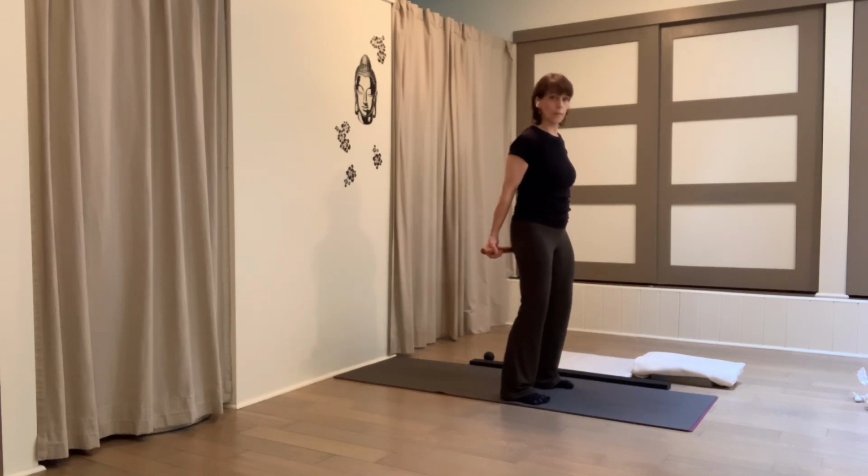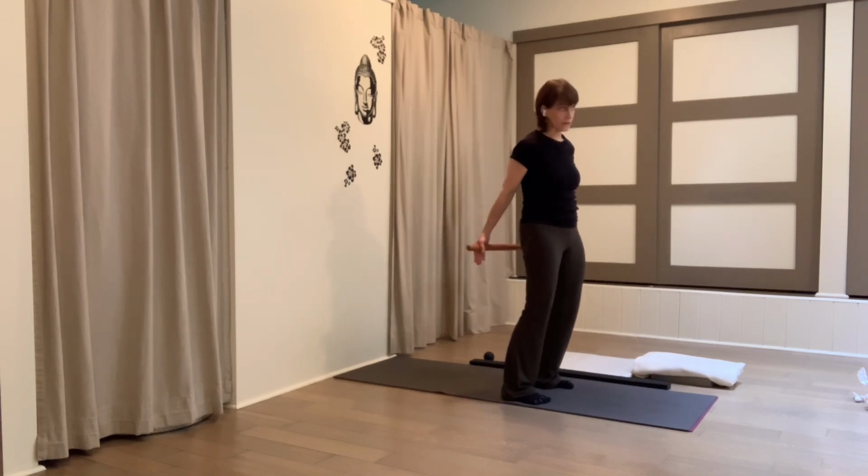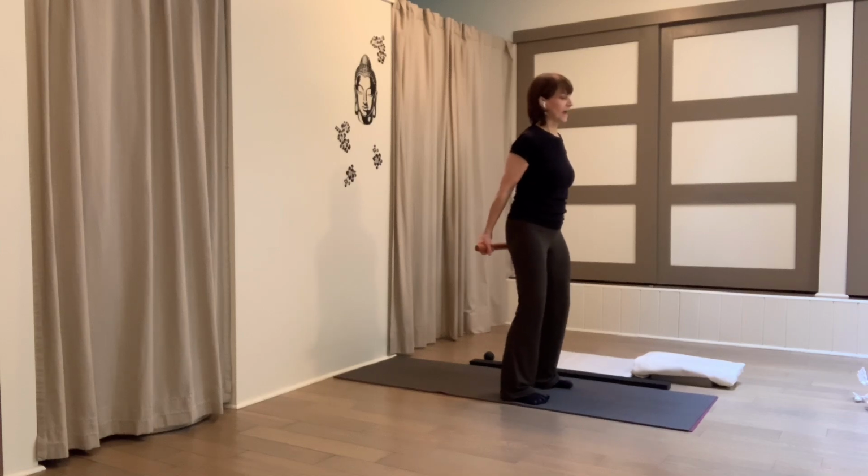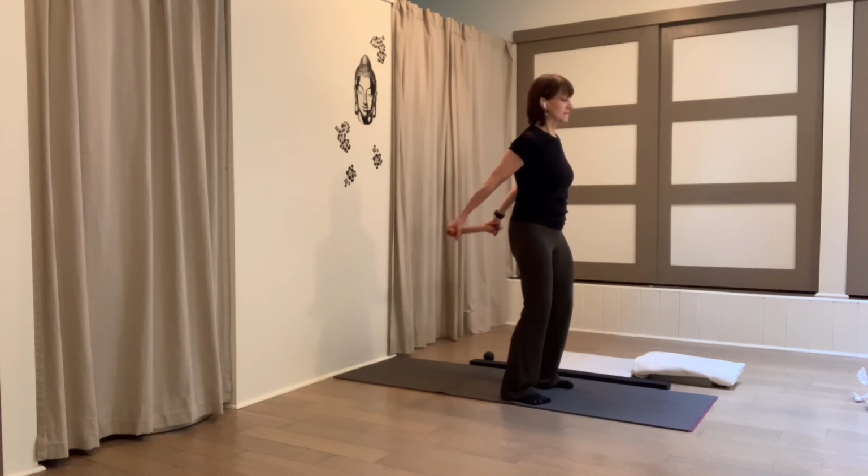So we're in anatomical position. So it means the palms are facing in front of us, even though the hands are behind the back. And we'll lift it like this now. Just a few times.